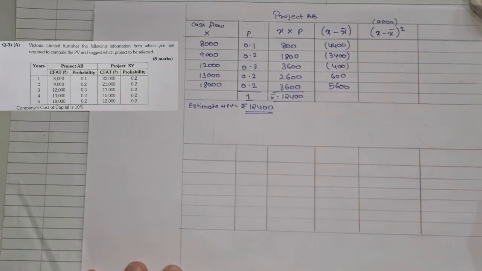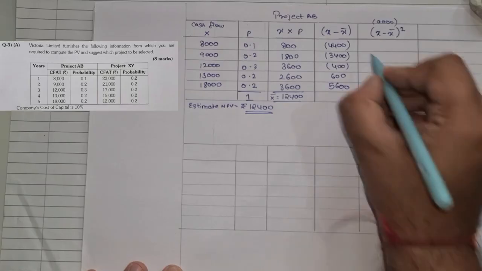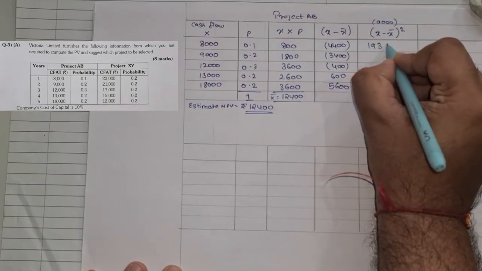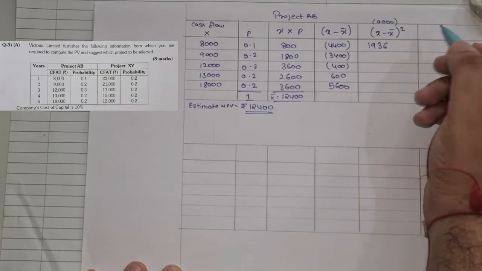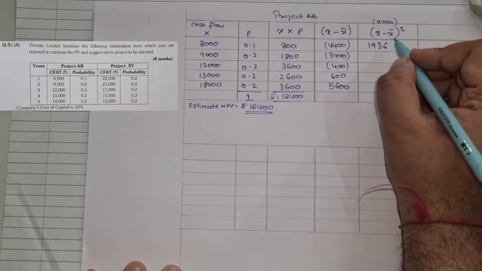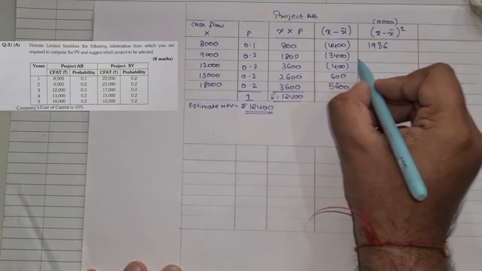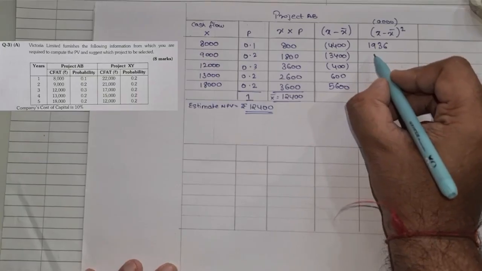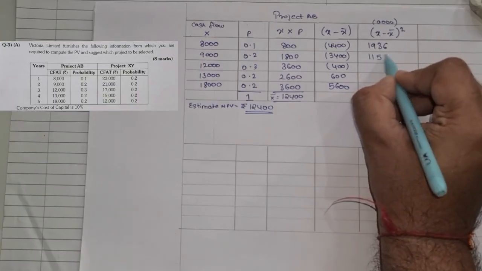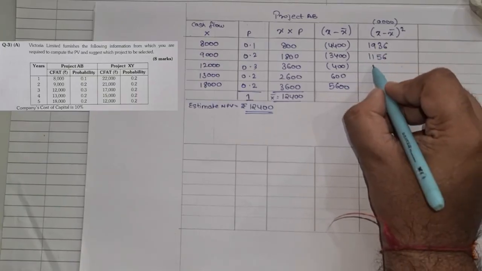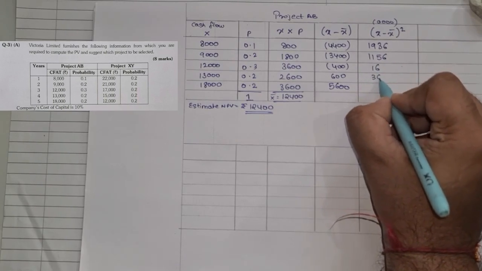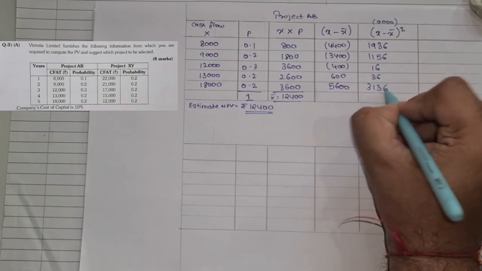So 4,400 squared becomes 1936, and then 4 zeros after that, so it is 19 crore 36 lakhs. In the same way, 3,400 squared is 11 crore 56 lakhs, so 1156. 400 squared is 16, 600 squared is 36, and 5,600 squared is 3136.